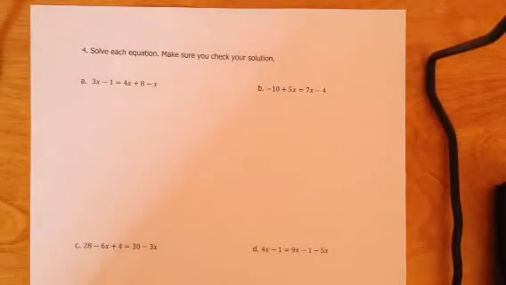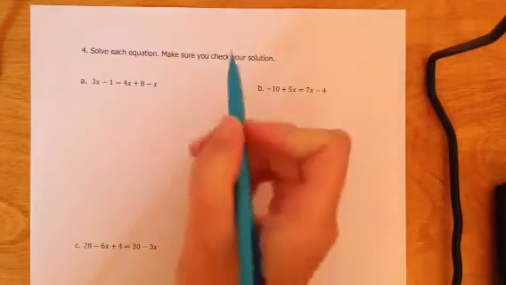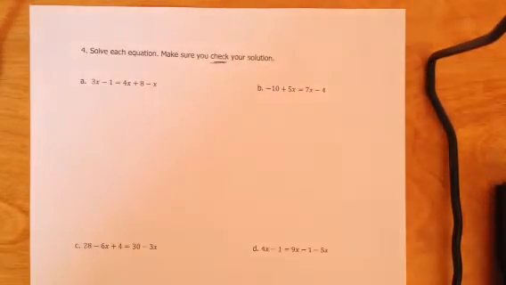This is problem 4 from the chapter 1 closure packet. It says solve each equation. Make sure you check your solution. So we want to make sure we check our answers. We can always be sure if our answer is correct by plugging the number into the original equation. So we want to start by solving these equations.